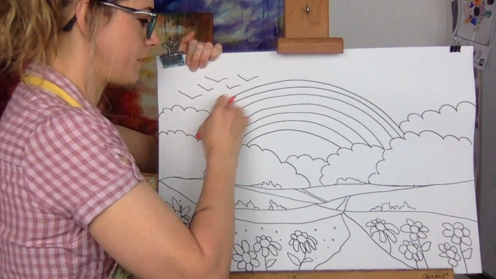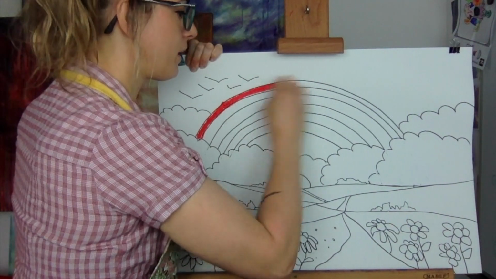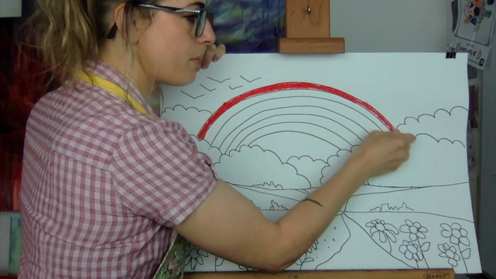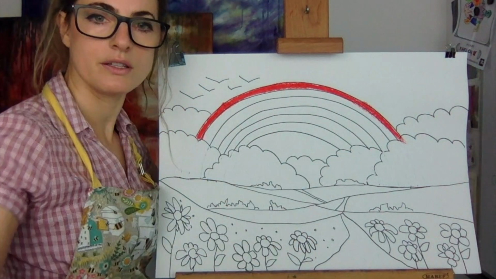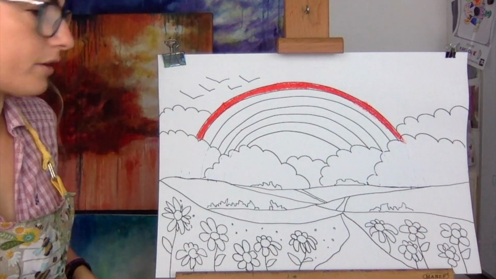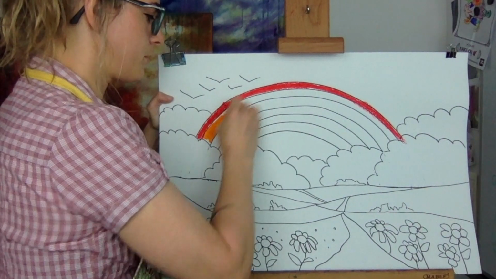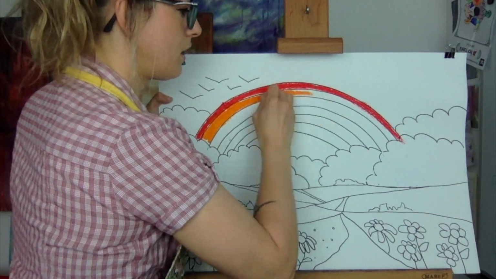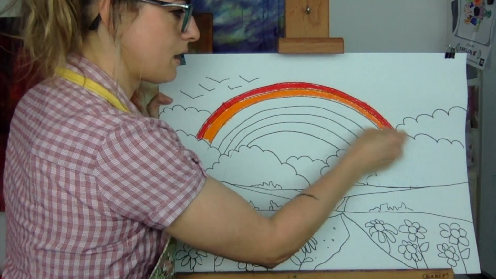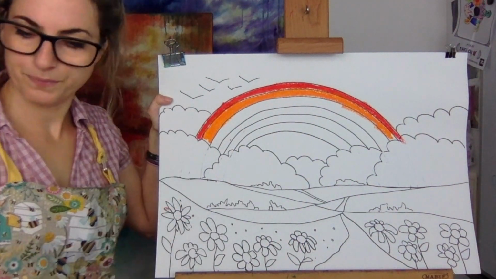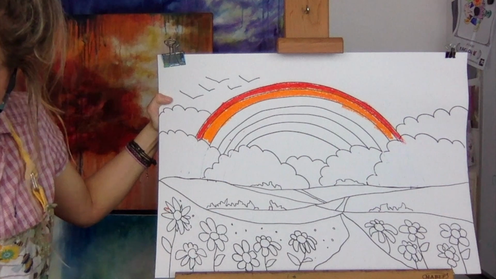So I'm doing a red first. My colours of my rainbow never come out how I need. So I'm going to try and remember. I might just do it so it looks nice and not worry about the red and yellow, pink and green. I'm going to do an orange because it's quite close to a red. So if you're using oil pastel, you're going to outline this in a minute. Yellow? Where's my yellow gone?